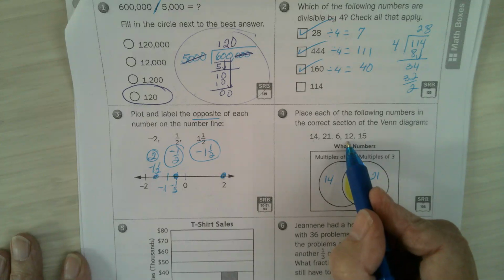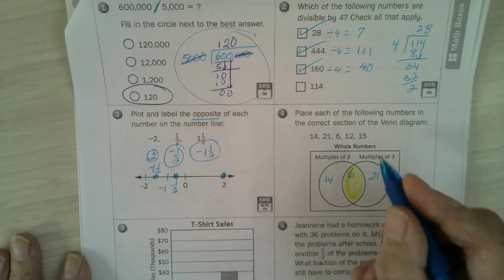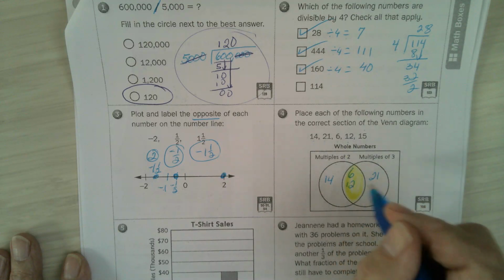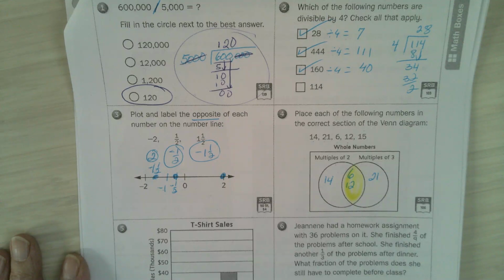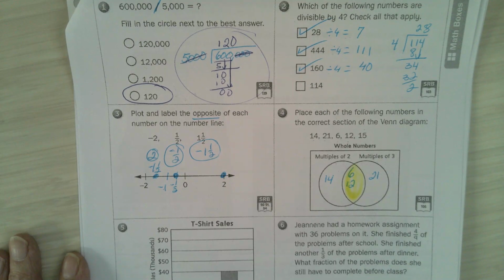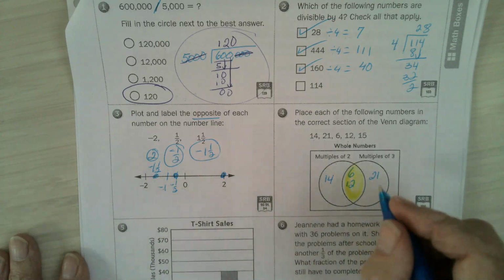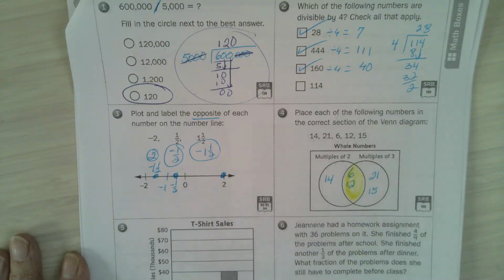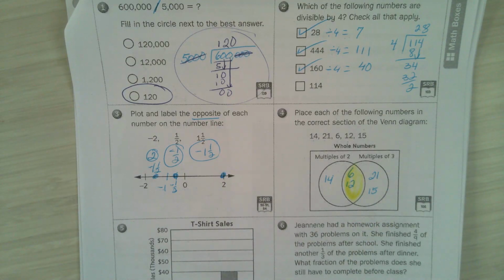Will 2 divide 12? Yes. Will 3 divide 12? Yes. It goes in the yellow circle. 15. Will 2 divide 15? No. Does 3 divide 15? Yes. Any questions on how to do these problems?